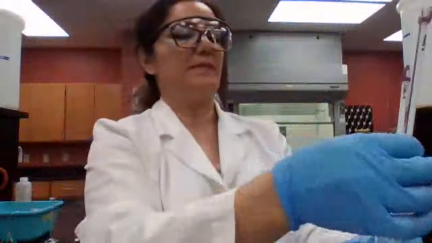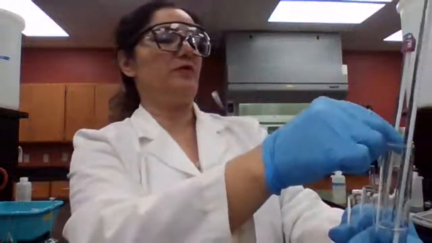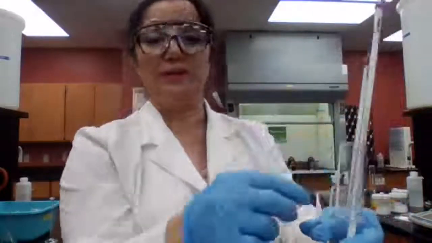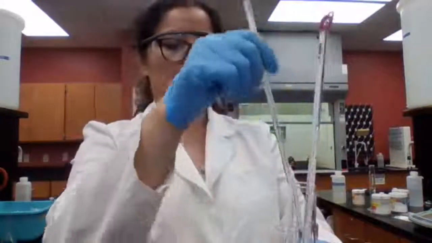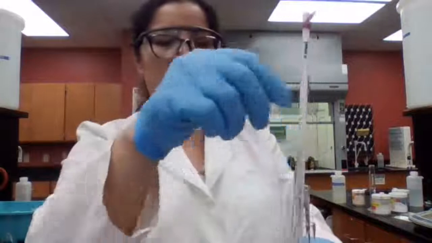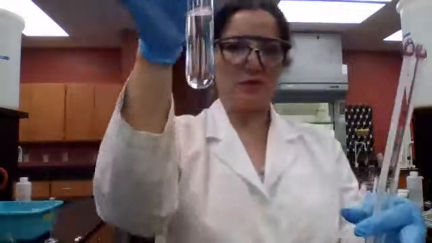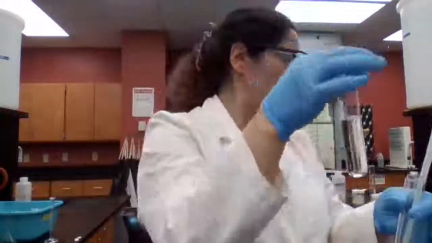So the initial temperature for both of them is going to be 24. So we have the initial temperature at 24. I measured the temperature of just pure water in a test tube.